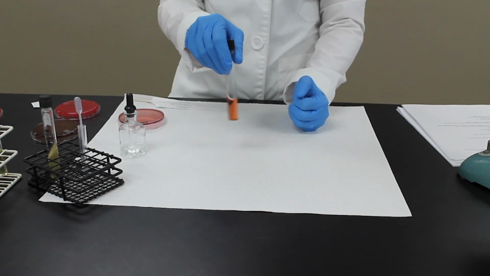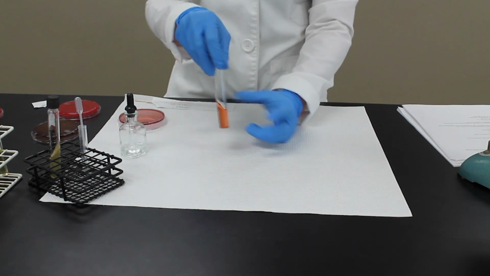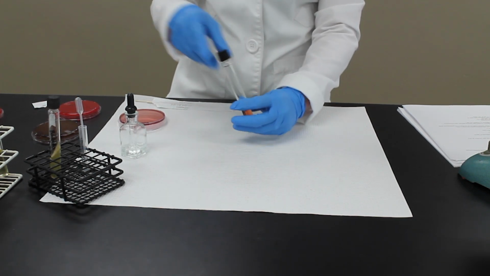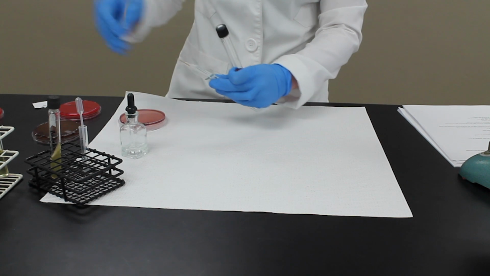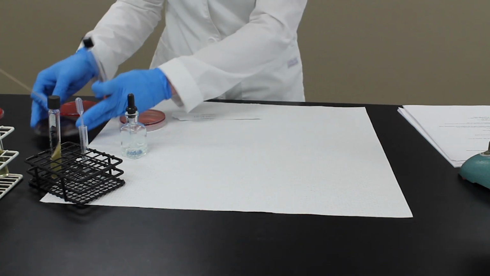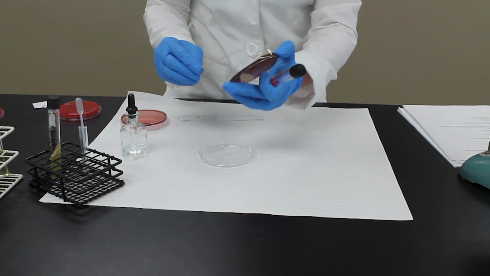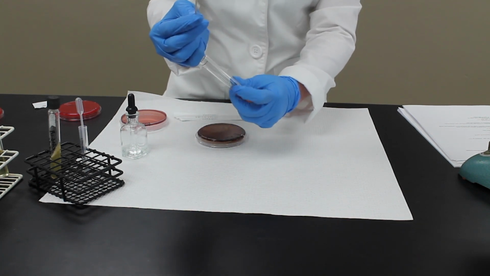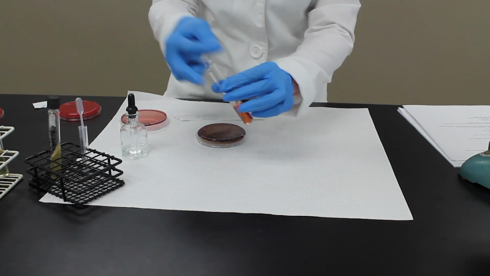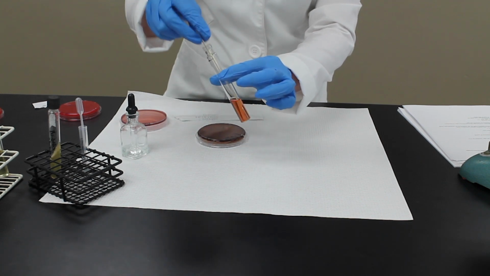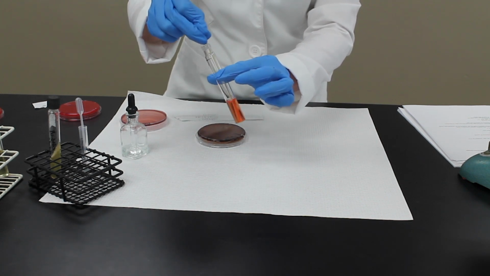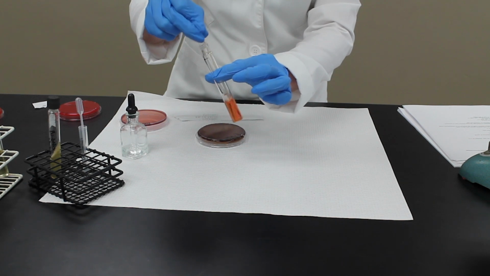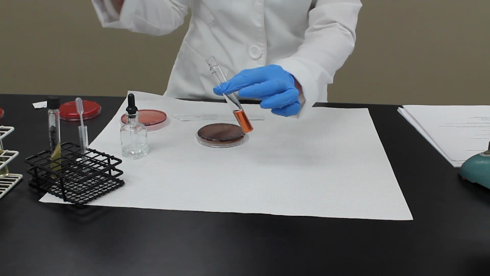So this is a phenol red broth test. Every broth that you do, you'll inoculate the same way. I'm using a sterile applicator stick, picking up a colony off my plate or out of your slant, and just dunking it right in and stirring around. That's it.